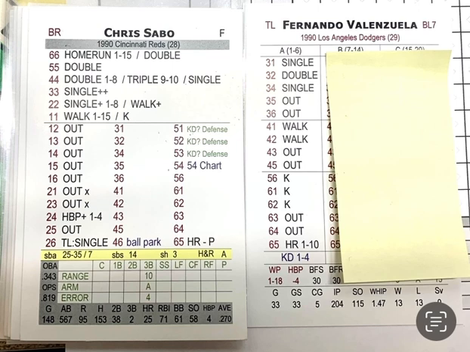Here we have a batter card and a pitcher card. This is representative of the 1990 season, which I'm replaying. I'm replaying the Reds season. If you want to watch my videos, you keep track of the stats for that as we go. Chris Sabo is going to face Fernando Valenzuela, lefty. So you have righty versus lefty. You do have splits in this game. It's not a major part of the game. It's a peripheral part of the game.